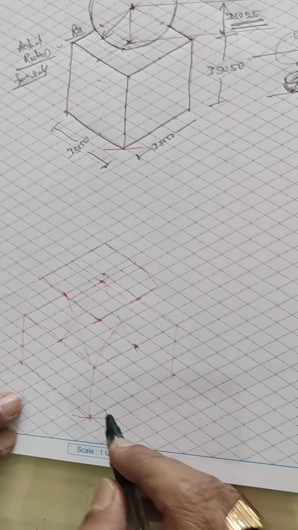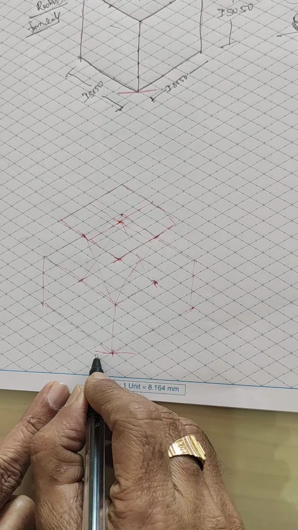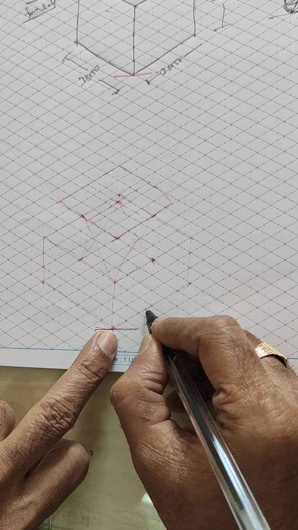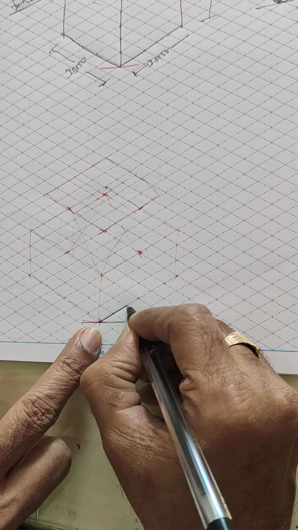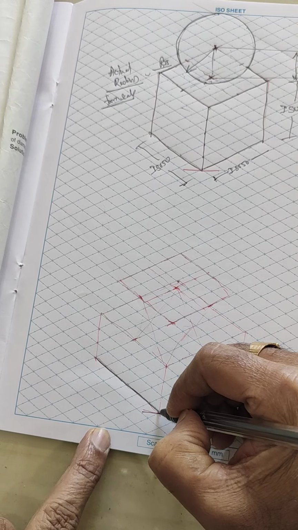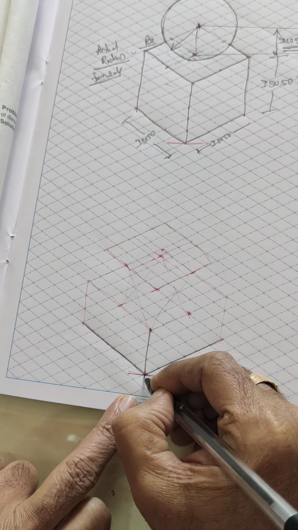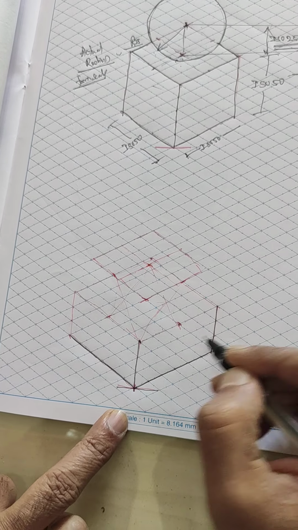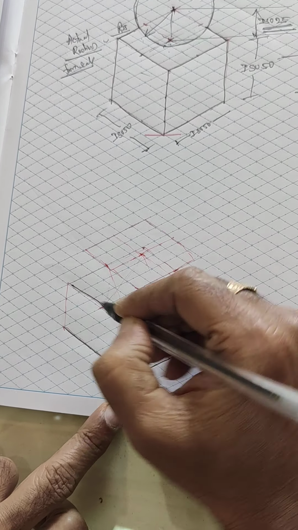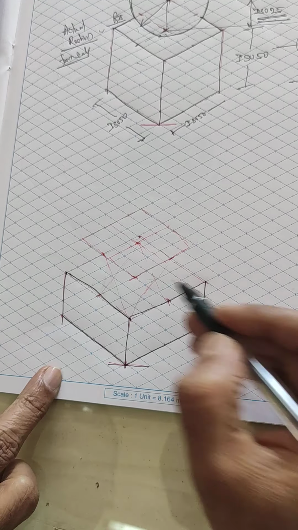The bottom solid, let us do. So this is the horizontal line you have to start. 60 is the length, 1, 2, 3, 4, 5, 6 here. You draw a line here. Similarly, on the breadth side you take 60. The height will be 30, this is also 30. So you complete the box here. This is the square prism, the bottom solid.